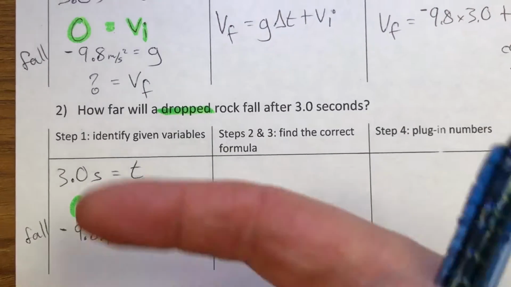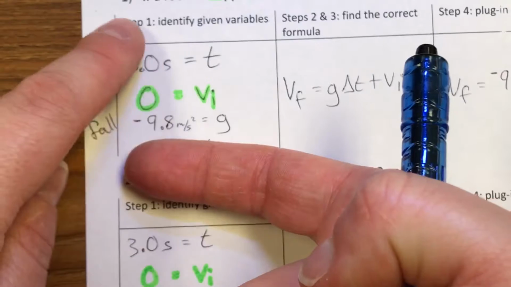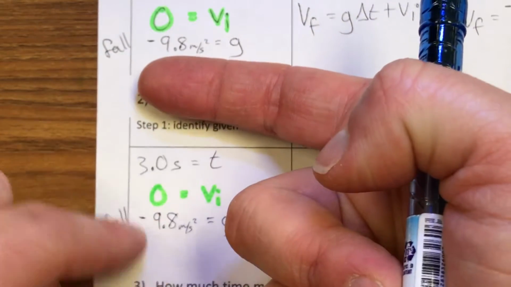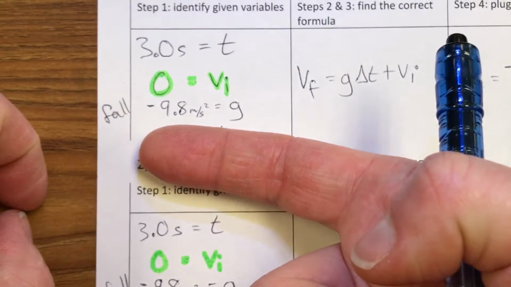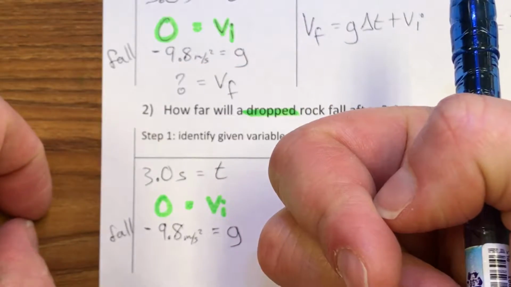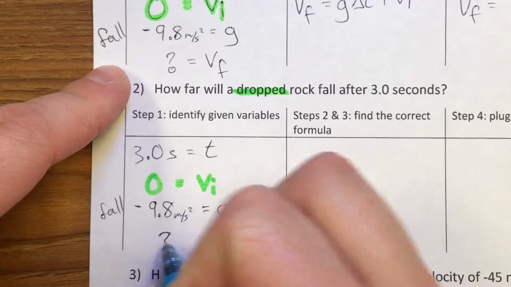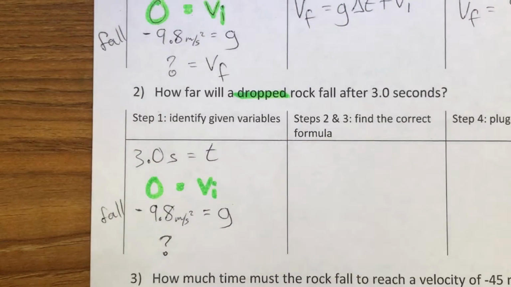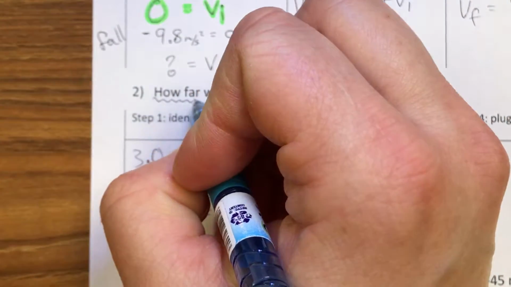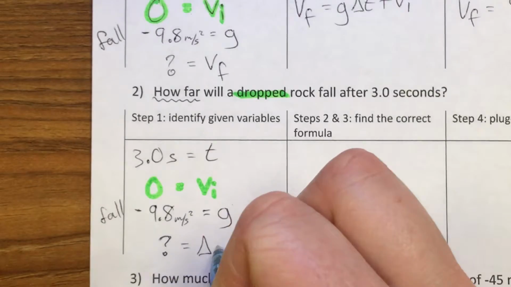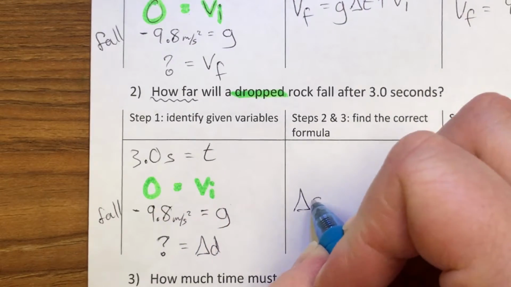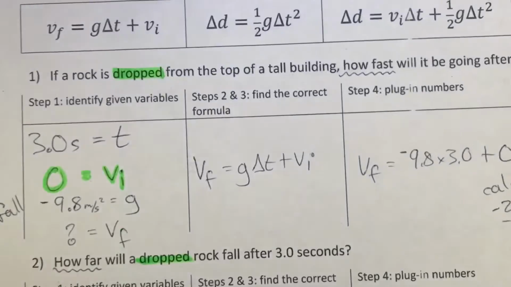Okay, if you notice, look at this very carefully. The data to start off question number 1 and the data to start off question number 2 is exactly the same. The only thing that's going to be different is the question. So it is super important you get the right question so you get the right formula. So this one asking for how far. Far is a question of displacement. Displacement equals, well, which formula for displacement?